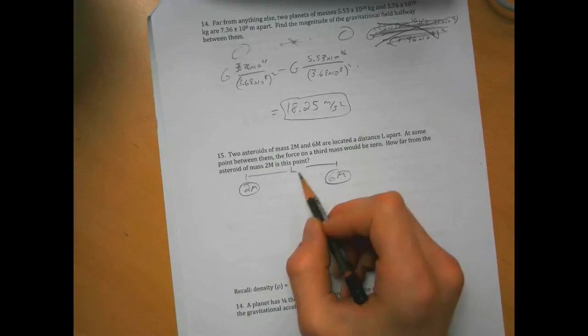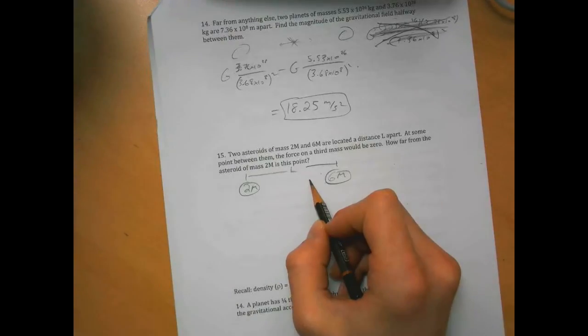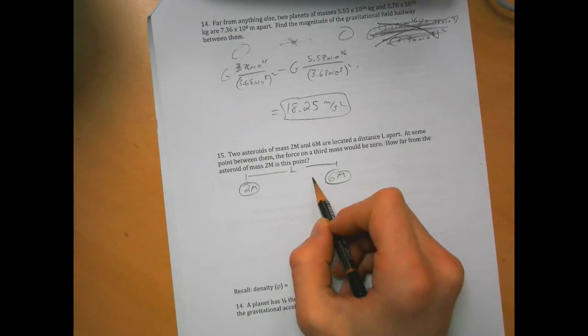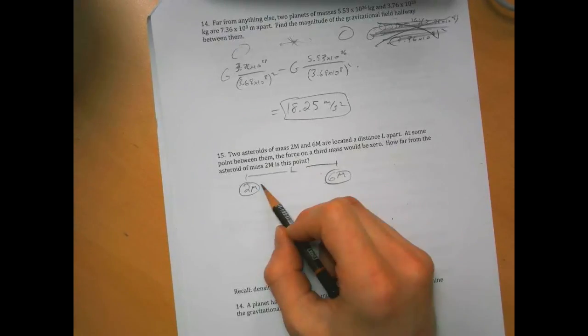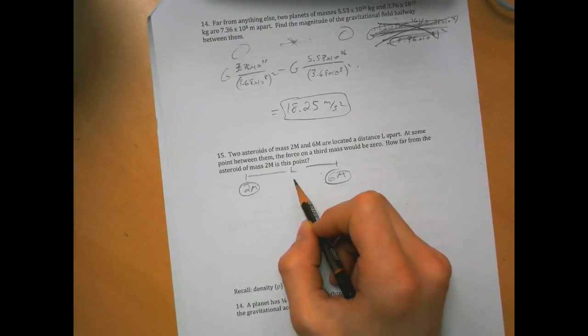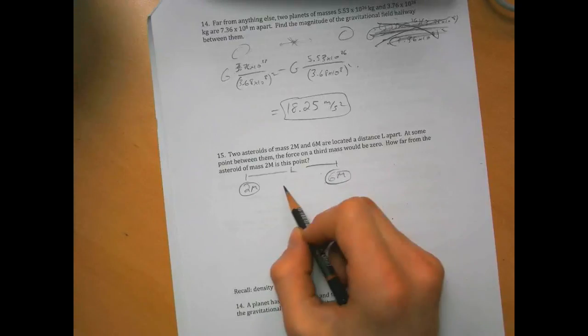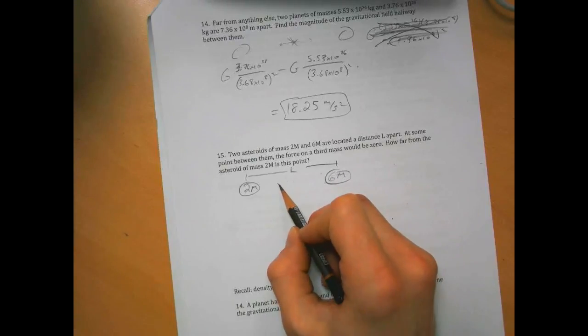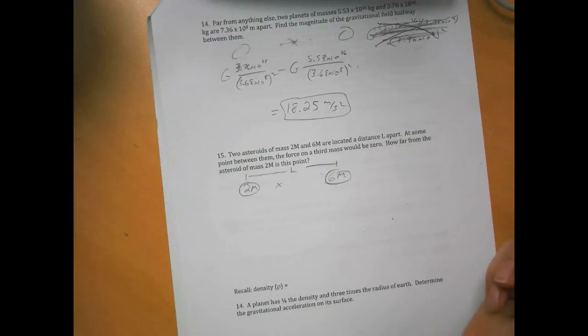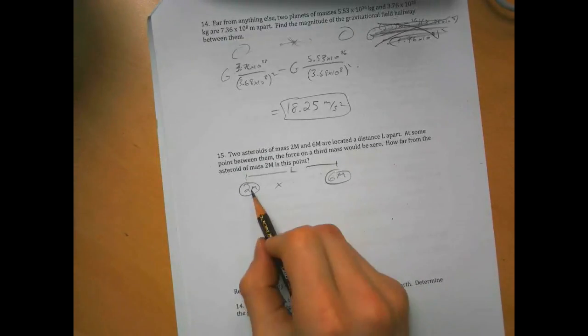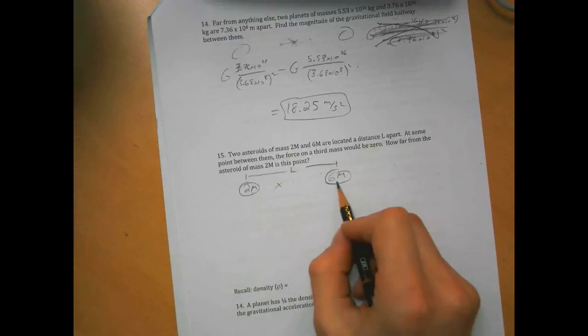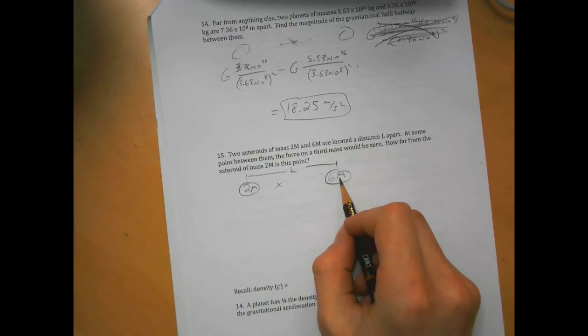Towards the right? Like not in the middle, but right. No. Which one's going to exert a greater gravitational force on a mass if you put it in the middle? 6m, because it's bigger. So in order for them to balance out, it's got to be over here somewhere. Okay. Gravitational field is going to be 0, which means the gravitational field from this guy must be equal to the gravitational field from this guy.